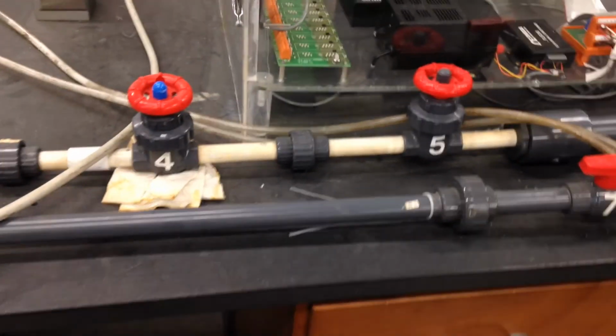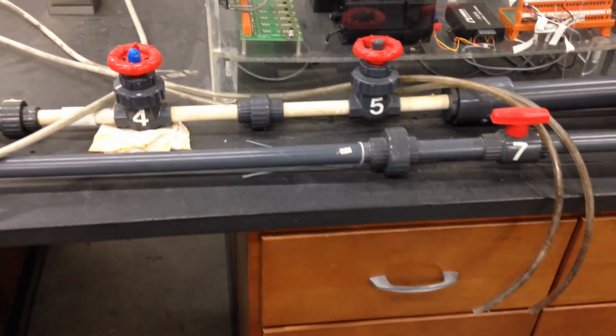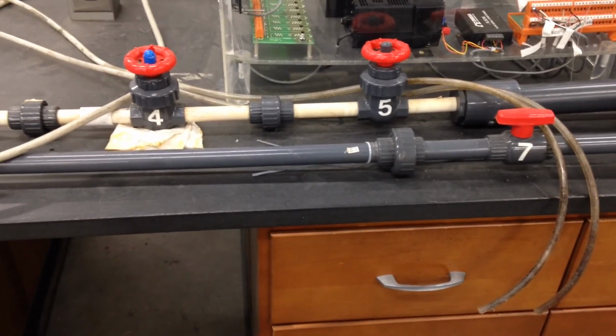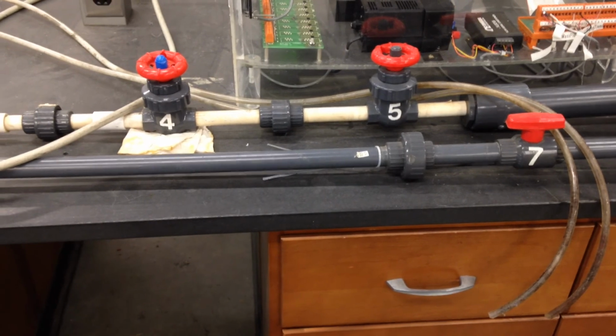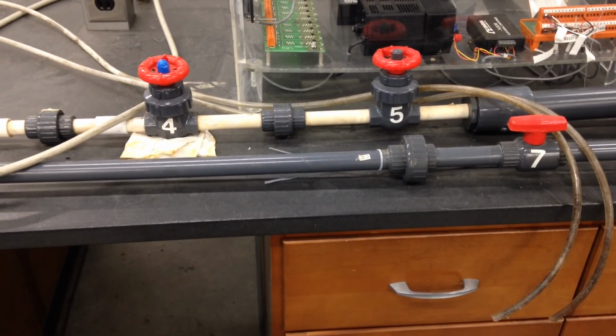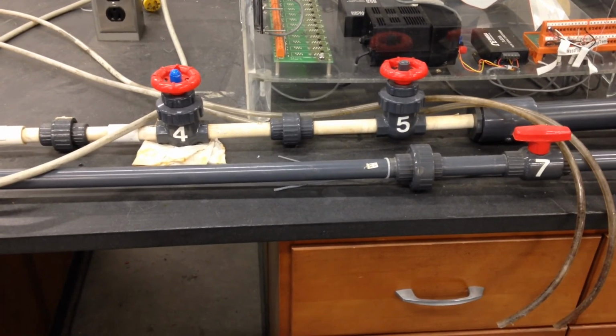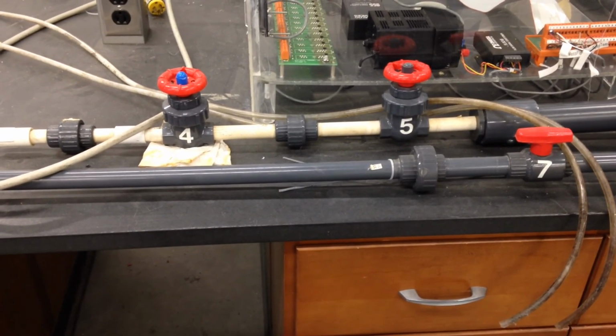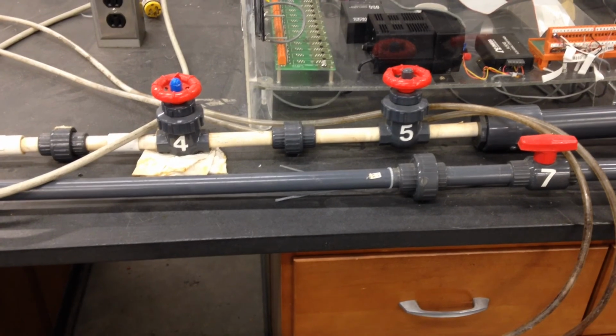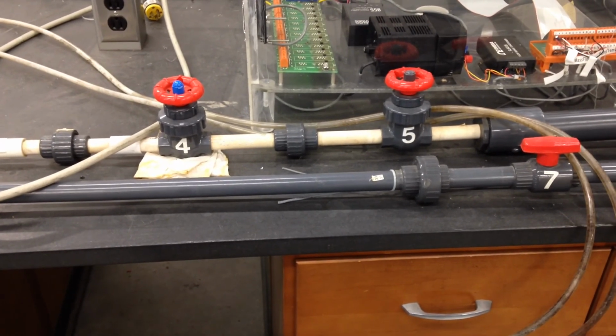There is one important thing to do. For the first two experiments, we have these three valves. Valve 7 is open, and valves 4 and 5 are closed for the flow meters and the gate valve. For the Moody chart, the pipe losses, the 7 is closed and 4 or 5 are open.